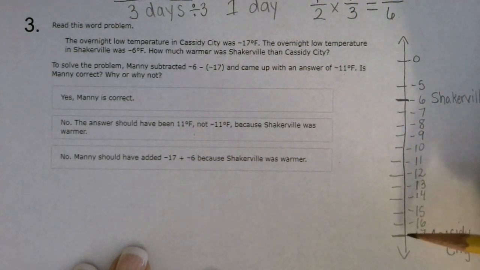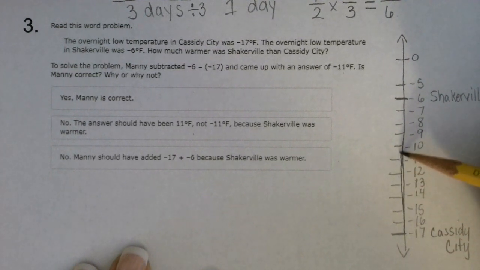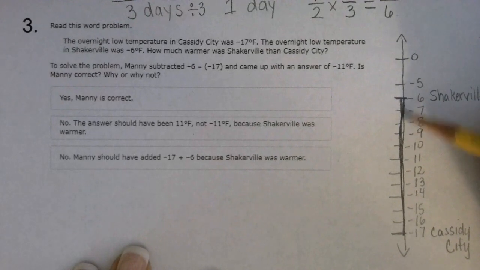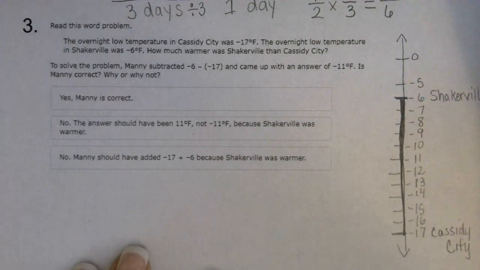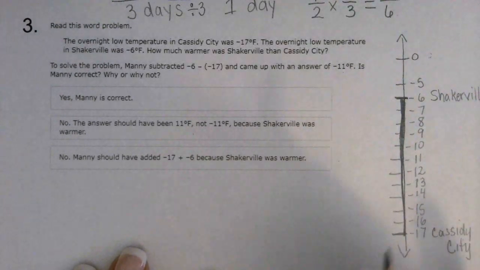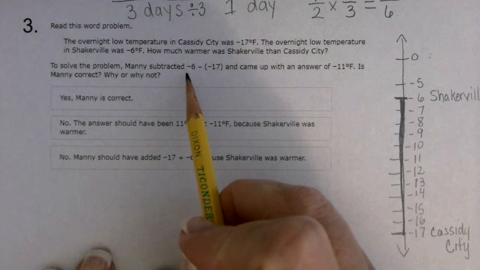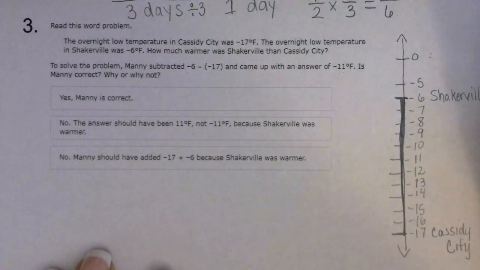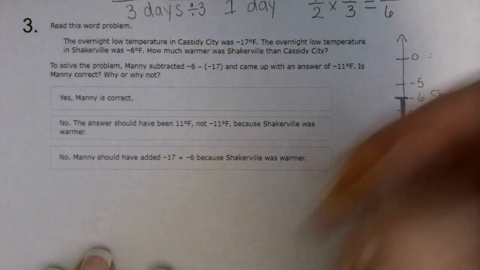So you need to remember as you're coming up to Shakersville that temperature is getting warmer, because on the negative side of the number line, the closer you get to that 0, the warmer the temperature is going to be. So when he did negative 6 minus a negative 17, we're at negative 6, and then we're facing the negative numbers, and we would be going back 17 steps.